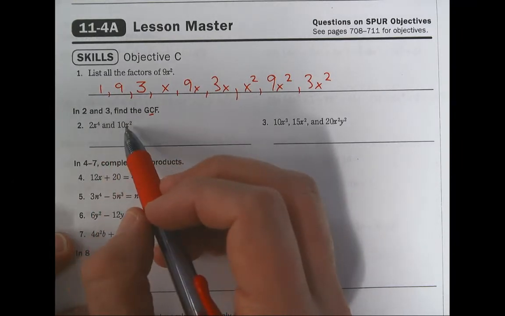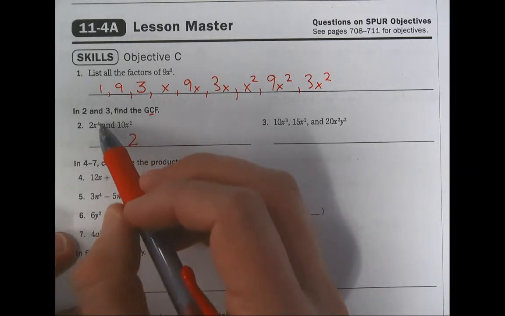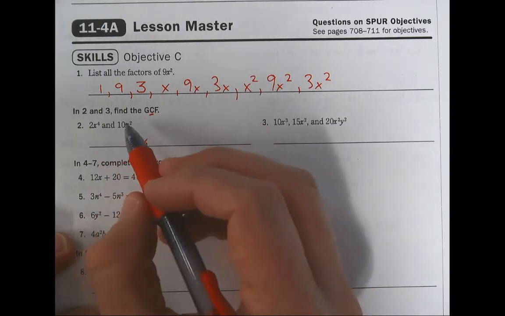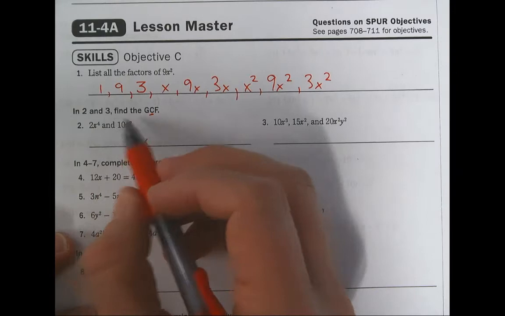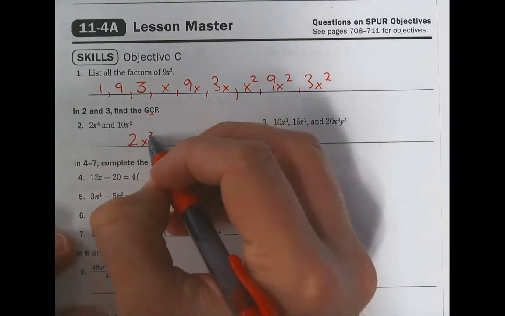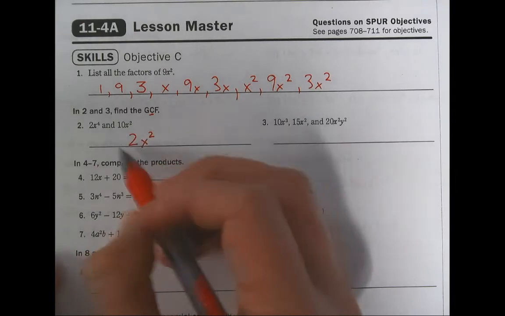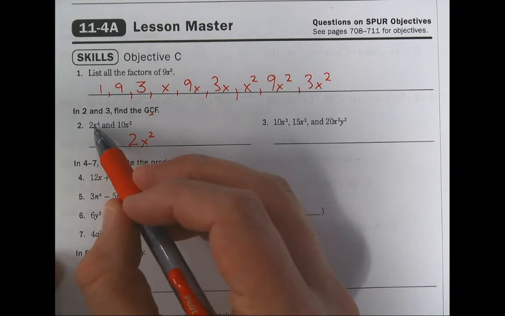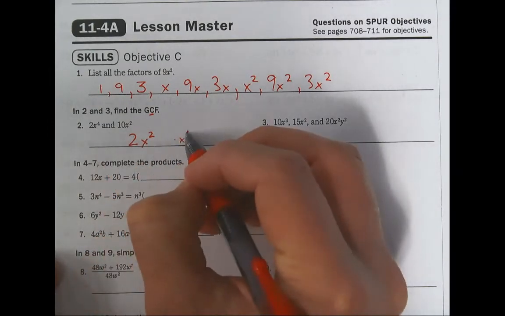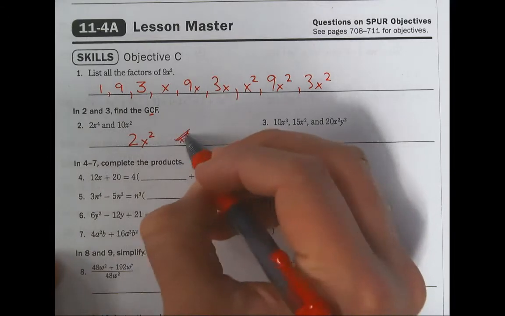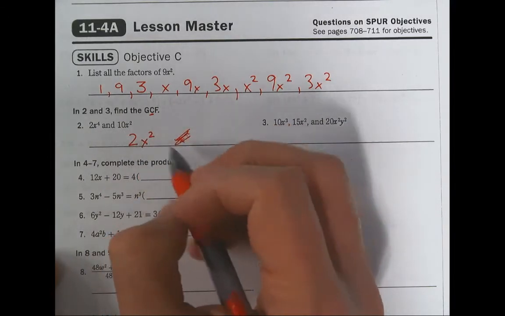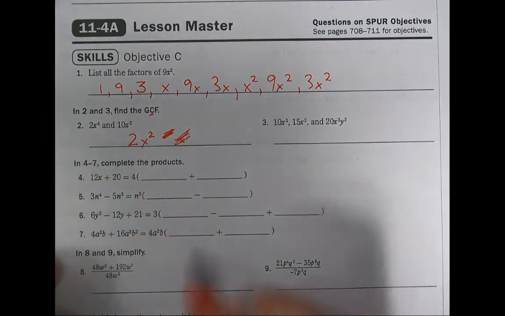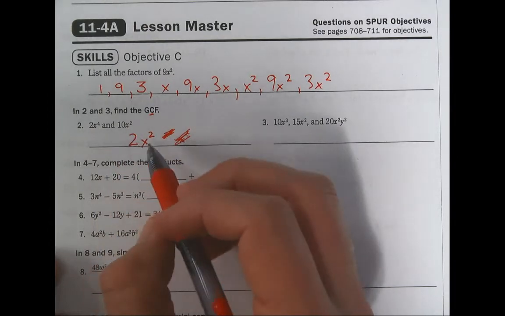And then out of the x squared and the x to the 4th, basically what you do is, we already know that they share an x, and you're going to take the biggest power that you can from both of them. So I can't take 4 from both of them, but I can take 2 from both of them. Okay, so what I've done is I've created something that can be multiplied into both of these. I could multiply this by x squared. If I did that times x squared, I would get 2x to the 4th. Or I could multiply this by 5, and I would get 10x squared. Okay, so I've found the biggest number that both of these can be factored out to.